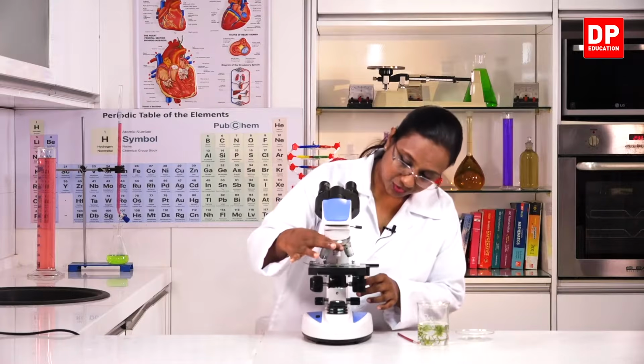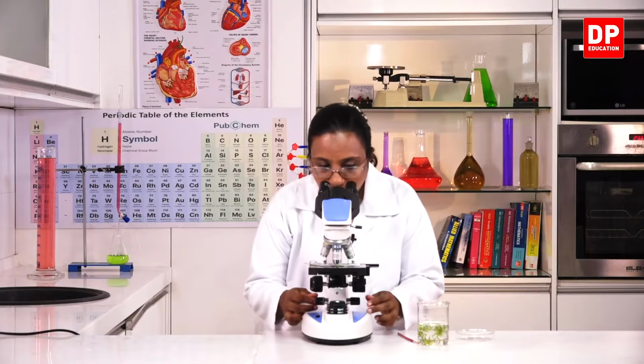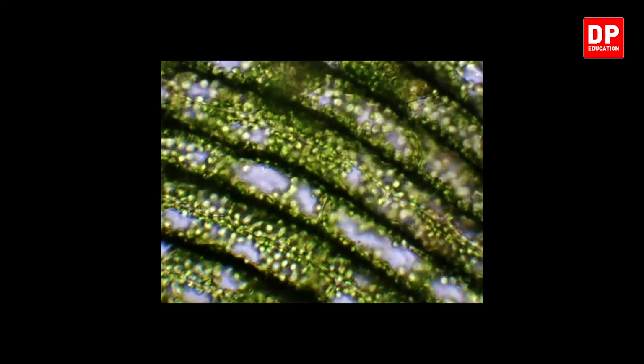Here you can see the greenish color cells with the chloroplast in them. But this is not enough to observe it clearly because we will need a higher power to observe the movement of the chloroplast. So I will move it on to higher power. Now you can observe clearly the cells, that is the chloroplast present in the cell.